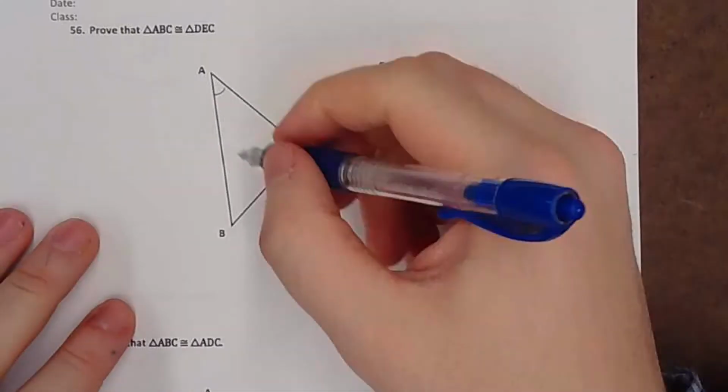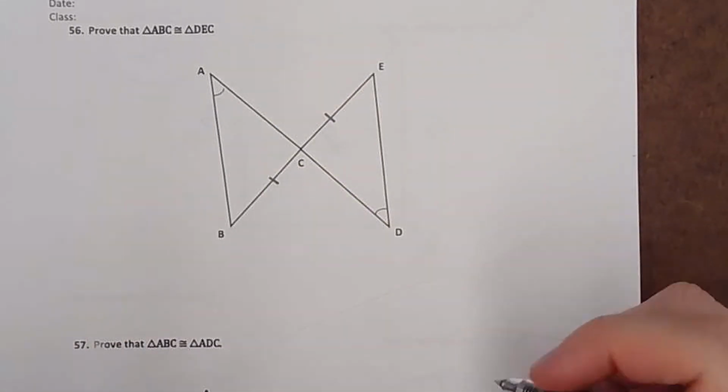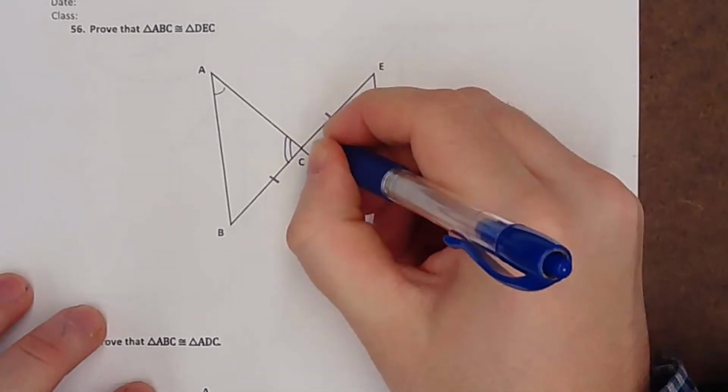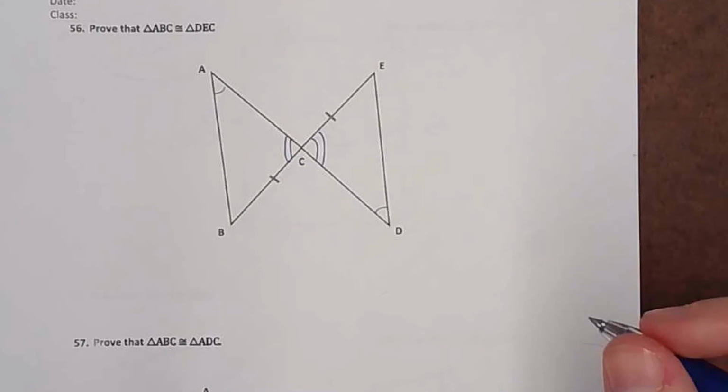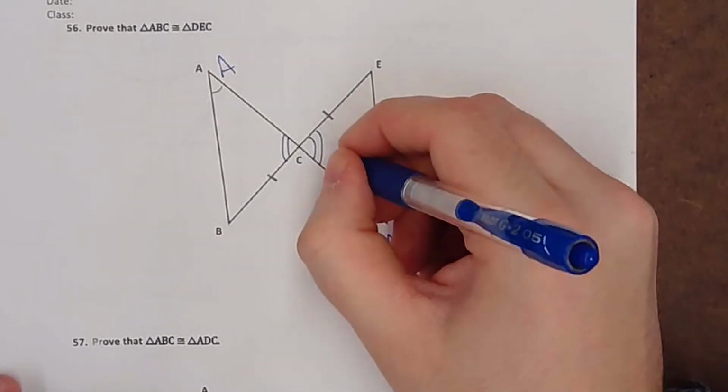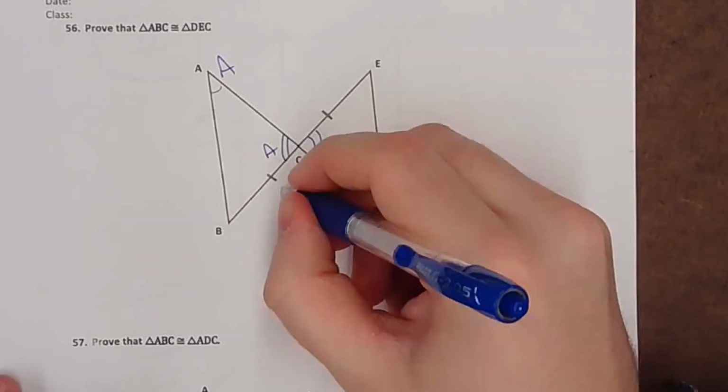We need to prove these two triangles are congruent. What missing information should we add here? The angles in the middle are congruent. How do you know they're congruent, Abby? Vertical angle theorem. And so now we've got angles matching, we've got angles matching, and we've got sides matching.